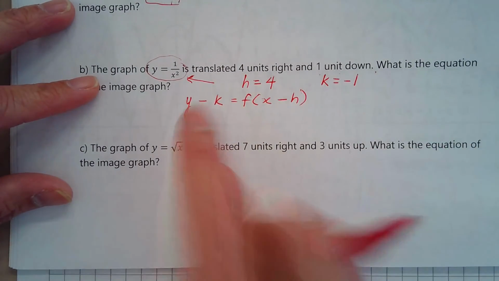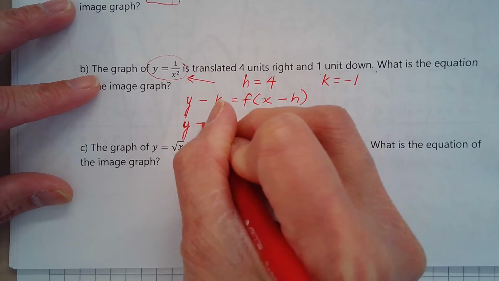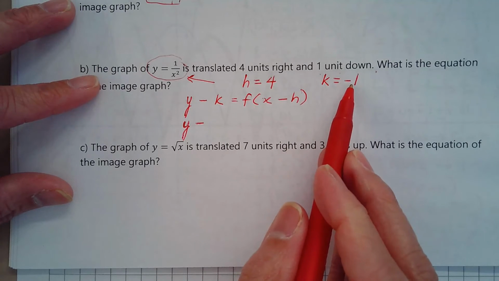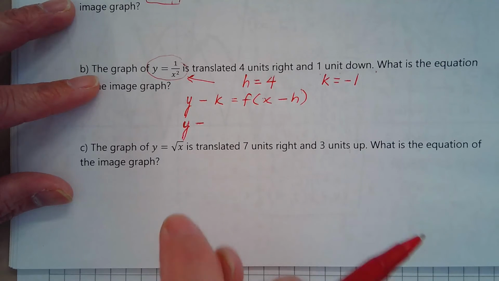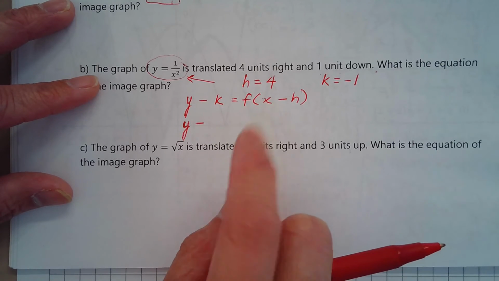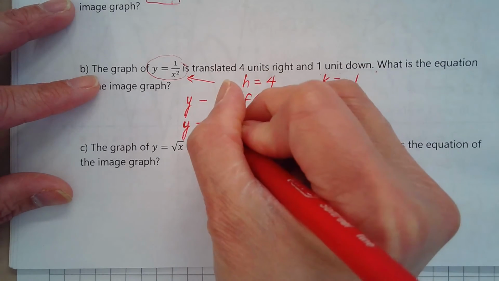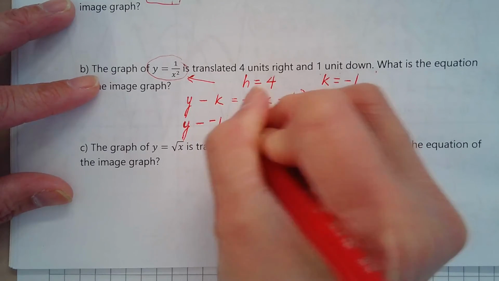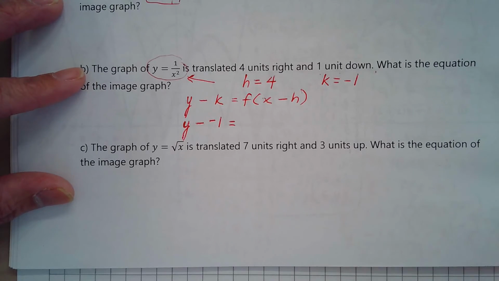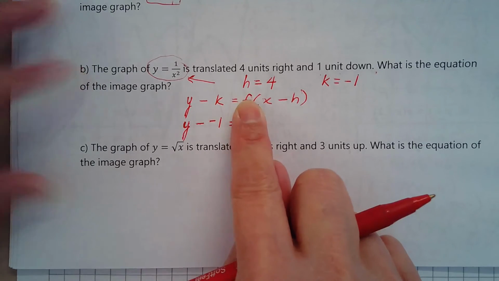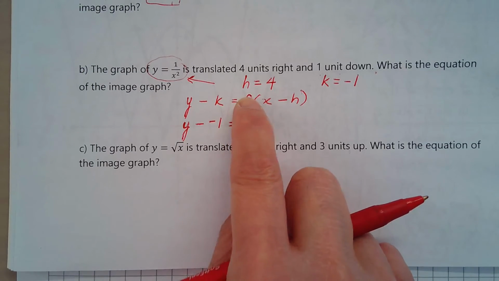Okay, let's do this one first. So y minus k, k is -1, so we're going to go y minus -1. Yes, it will be +1 after we fix it up. We're going to drop the f because we have a specific function.